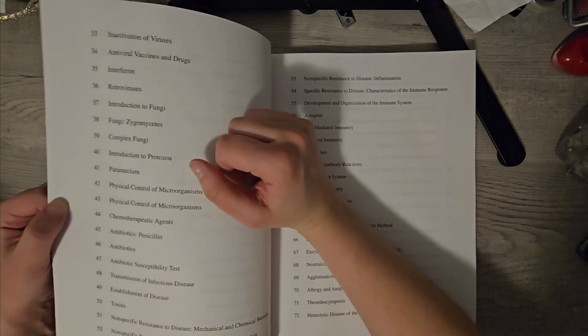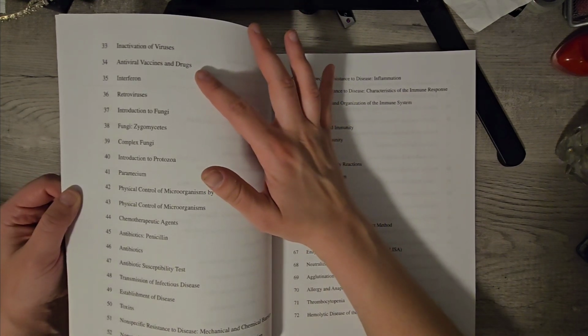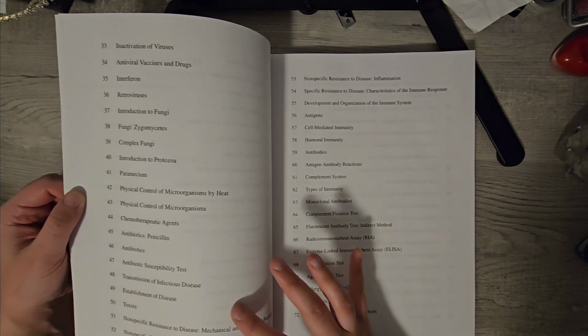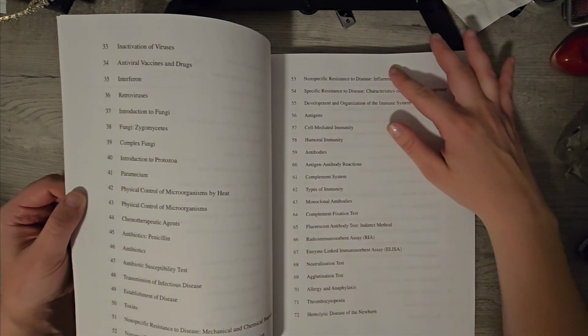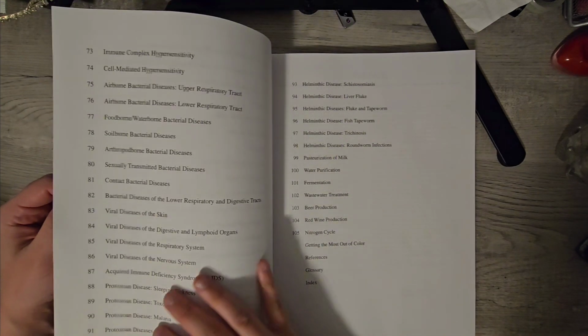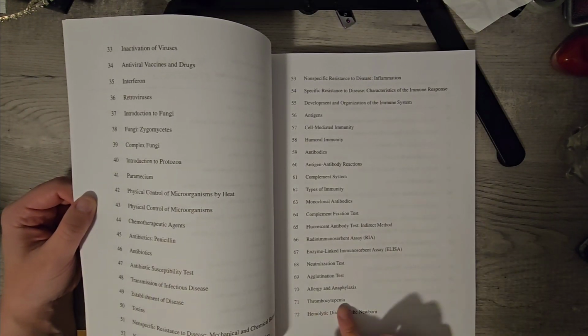The viral replication one looked interesting. Let's see. Ooh, antiviral vaccines and drugs. Toxins. Thrombocytopenia. I think I'm gonna check out that one.